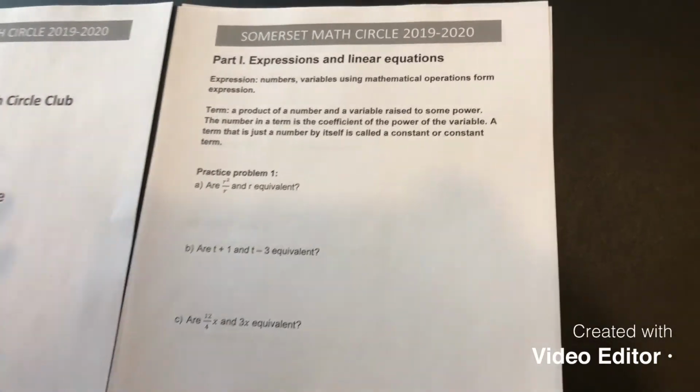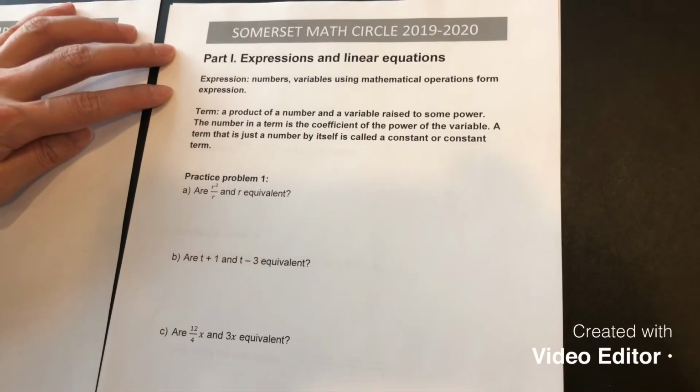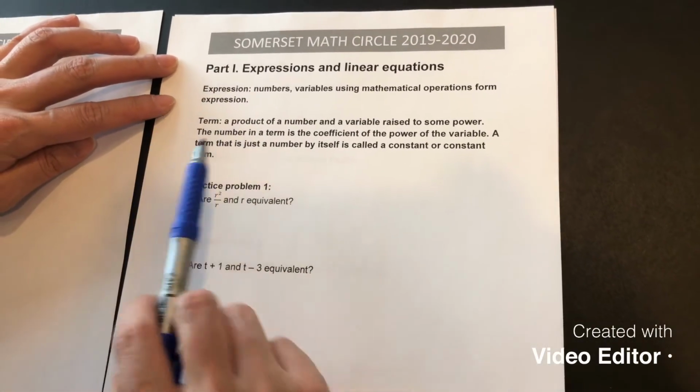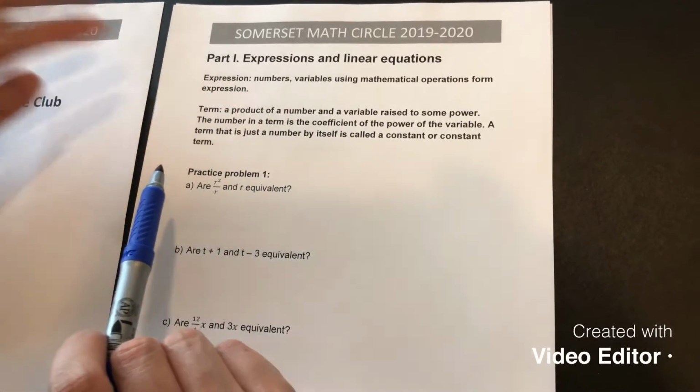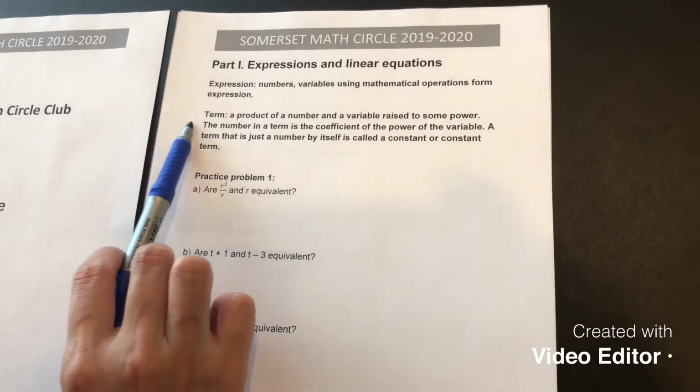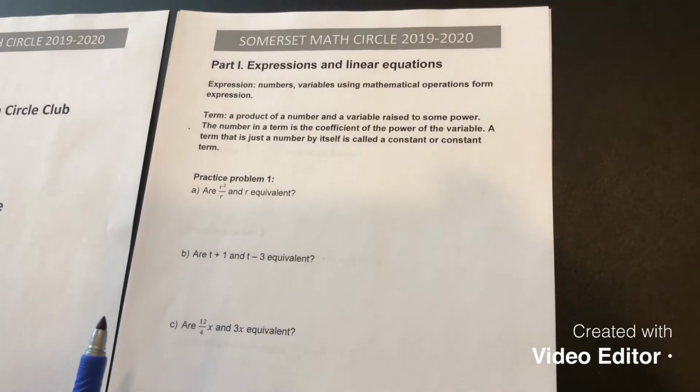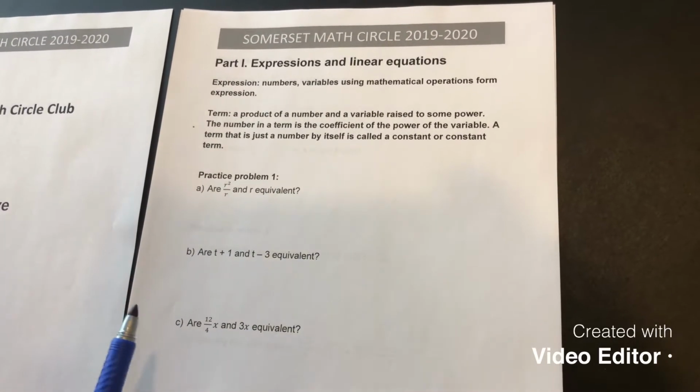First part, expressions and linear equations. Expression: the definition is that numbers and variables combined using mathematical operations form an expression. And here's the definition for term. Well, we'll get a feeling by working on practice problems.